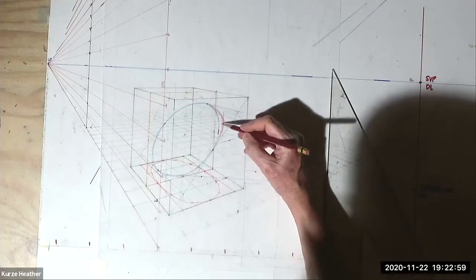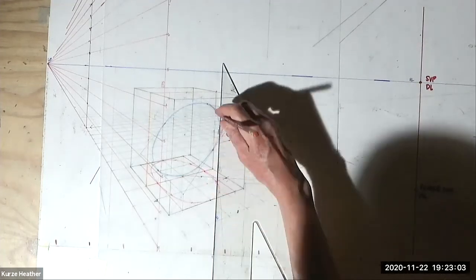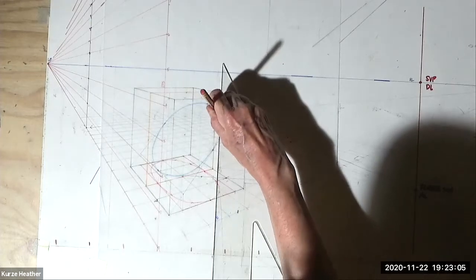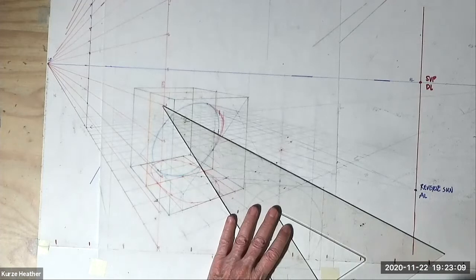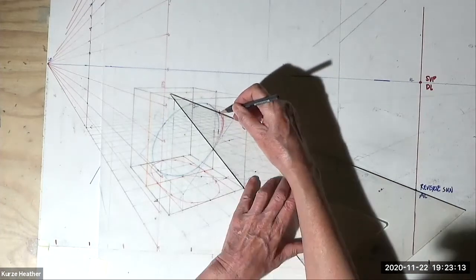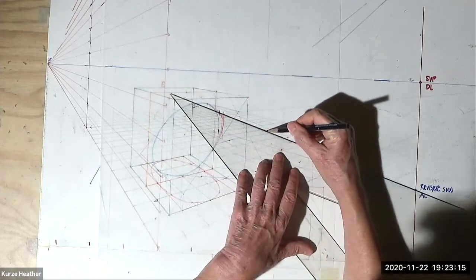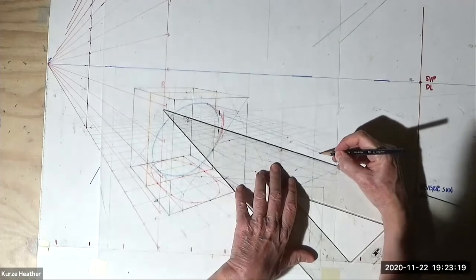I'm going to take a point. I'm going to take the comparable point here on the red. See what I get. So there.